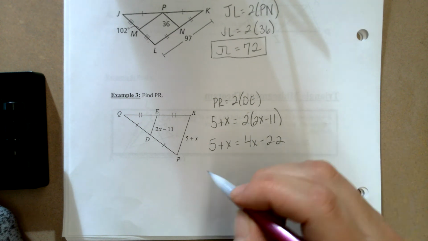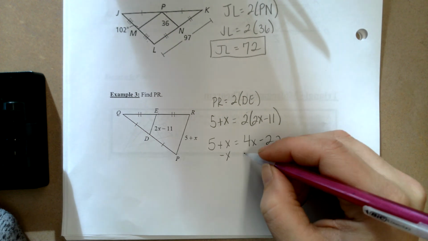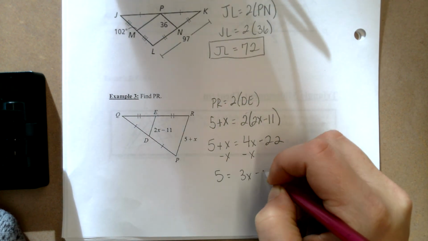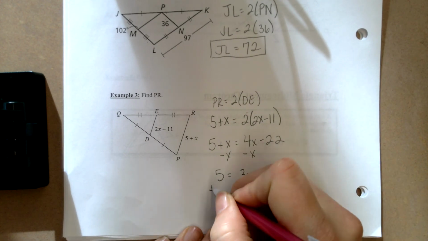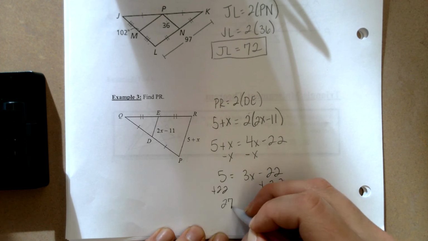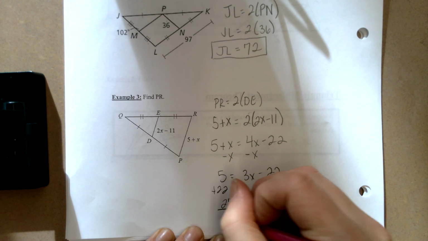So then we're going to take, we could do minus X. 5 equals 3X minus 22. Add 22. Get 27 equals 3X. Divide by 3.